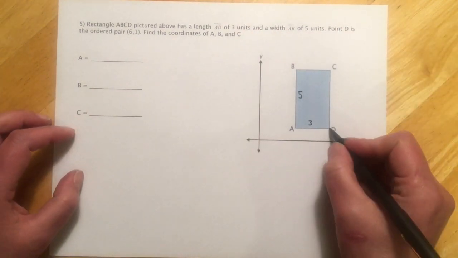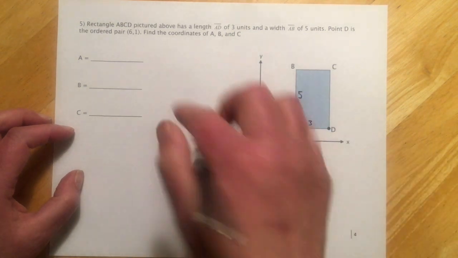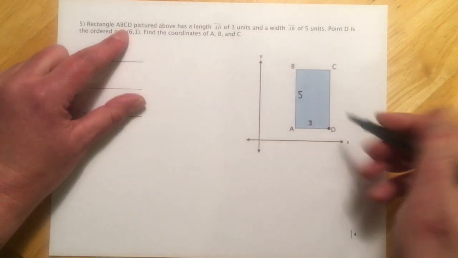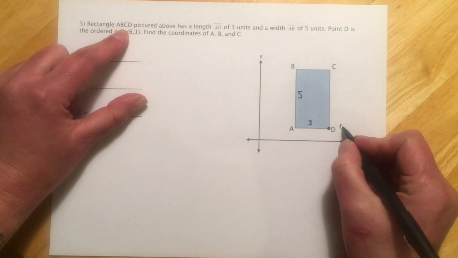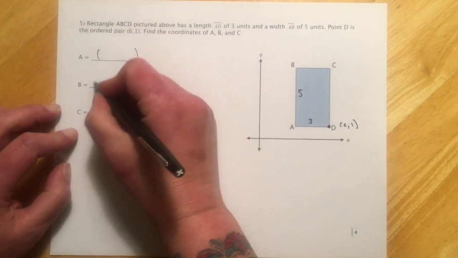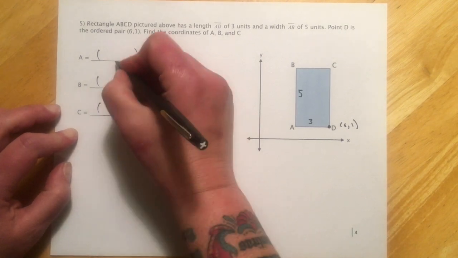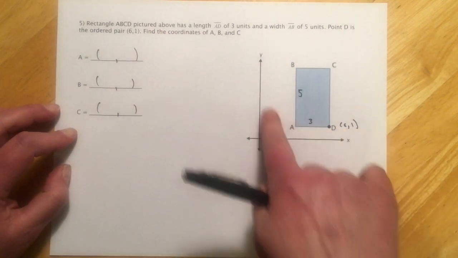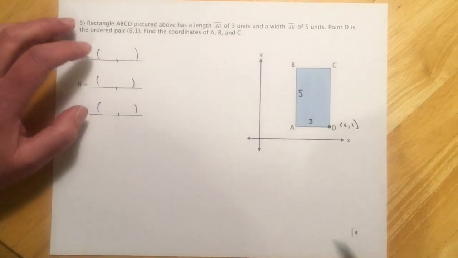The point D, right here, is the ordered pair 6, 1. So right here we're at 6, 1. And then we're supposed to find the coordinates of A, B, and C based on that information.